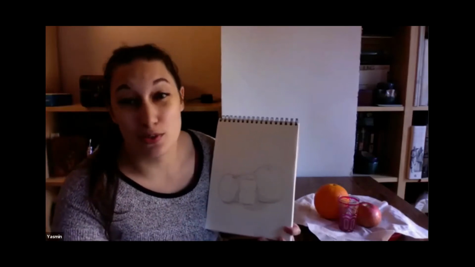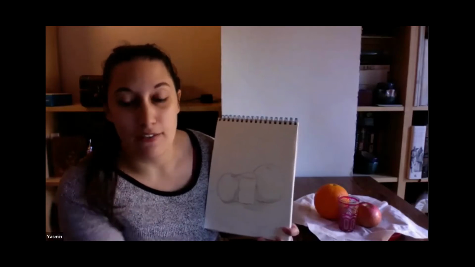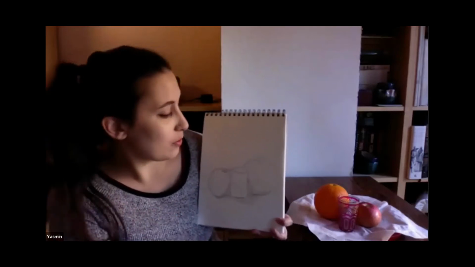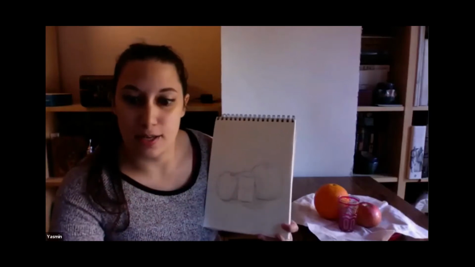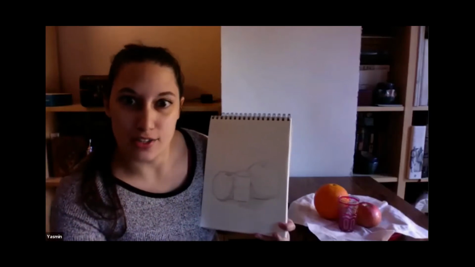I love using colored pencil. I think it's a fun medium. Sometimes you can layer it a little bit. So I will be using colored pencil for mine, but it is entirely up to you what you choose to add to yours.